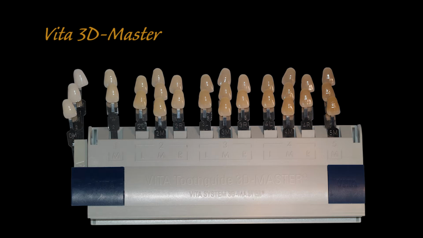Now, don't be intimidated by this. We're going to now work on how do we break down the selection of a shade using this shade guide. And this is why I like it, because this is a fundamental process of elimination shade guide. So let's get into that.